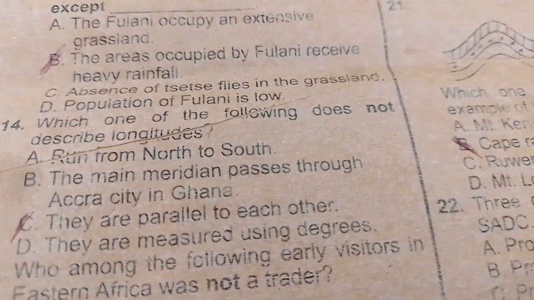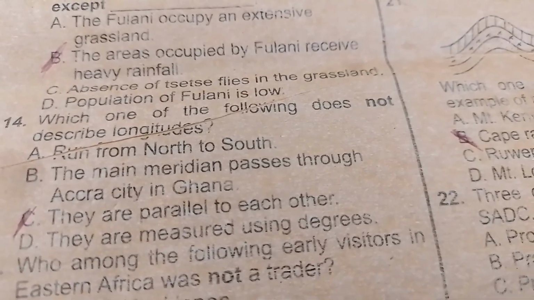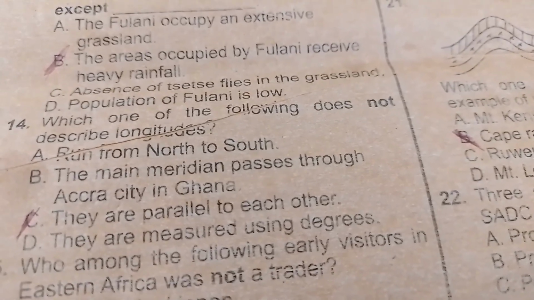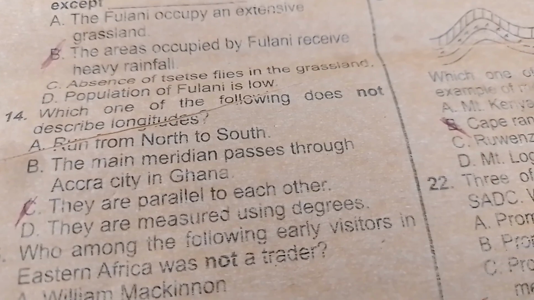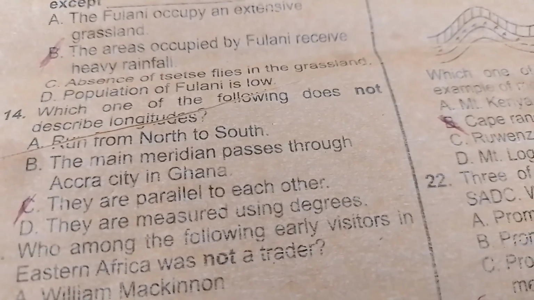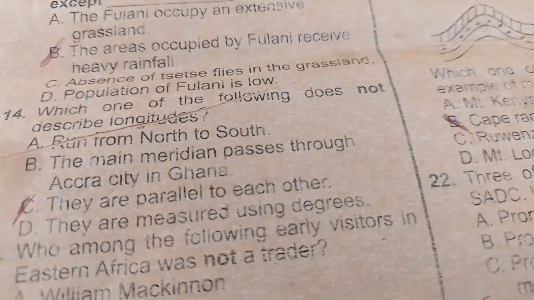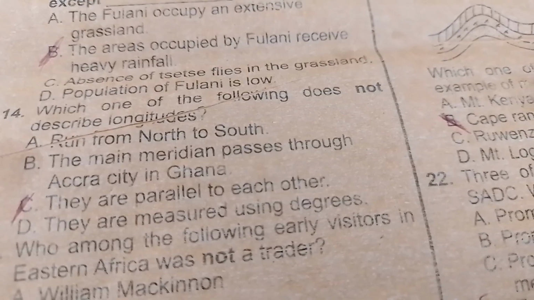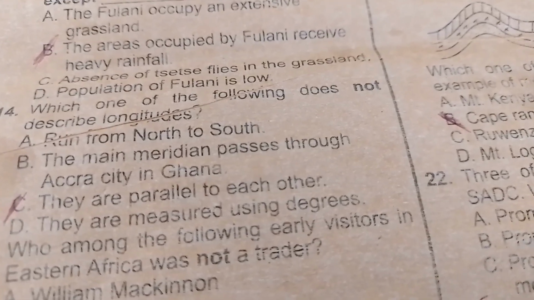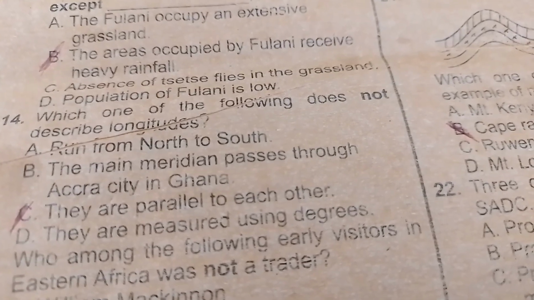Which one of the following does not describe longitudes? These are what we call imaginary lines that run from the North Pole to the South Pole. These are longitudes. They are also called meridians. The prime meridian passes through Accra city in Ghana, of course, yes, and through London. They are parallel to each other? They are not parallel since they meet at the North Pole and the South Pole. Parallel occurs under the latitudes.